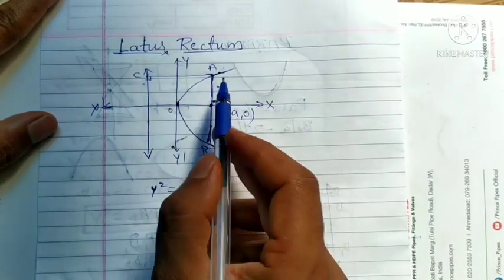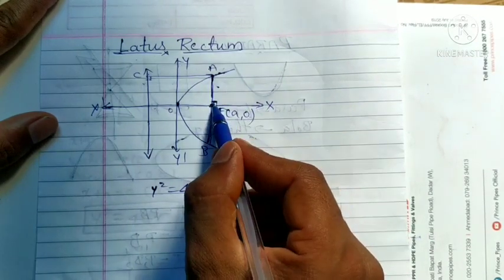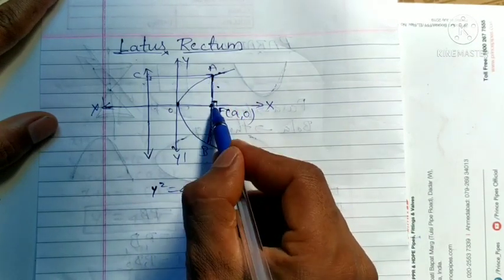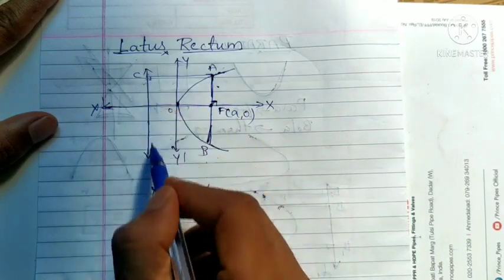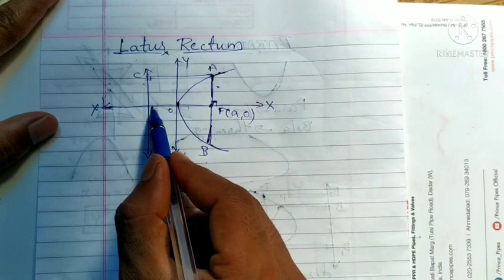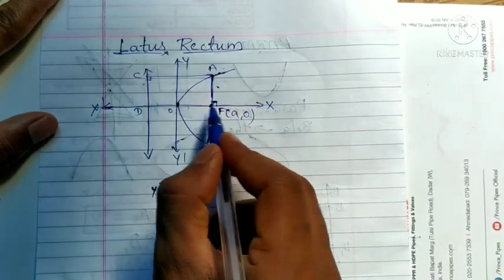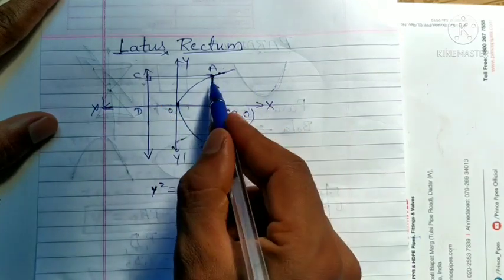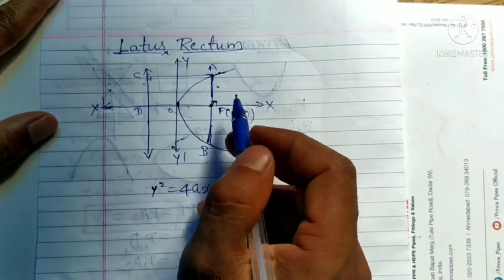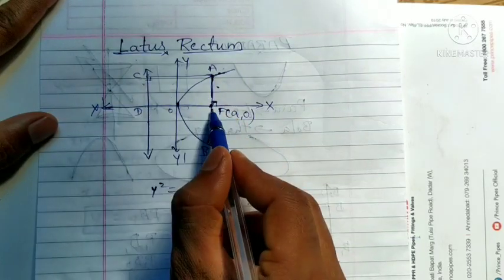Let me consider C. AC is the same as AF. Since AF is perpendicular, AB is parallel to the directrix. So AC is equal to this distance, that is FD. We can say AC is equal to FD. Because this is a rectangle, the perpendicular condition is there, so AC is nothing but FD.